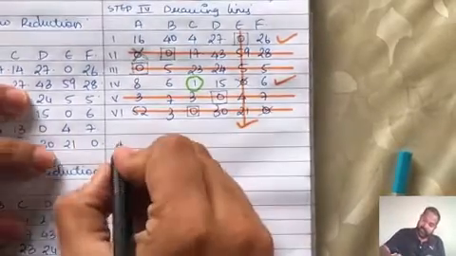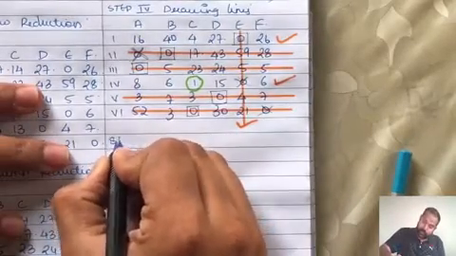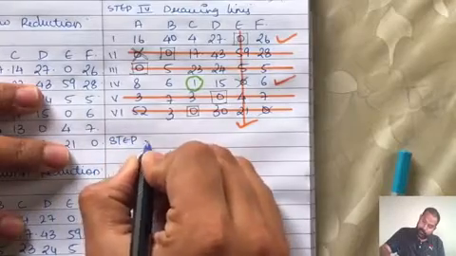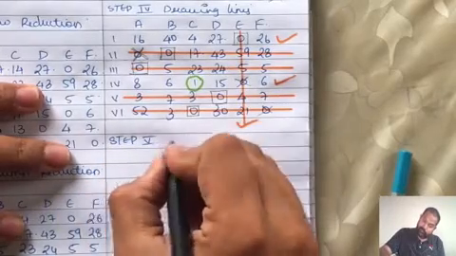So once the drawing of lines is done, I'm going to go to step 5. What is step 5?